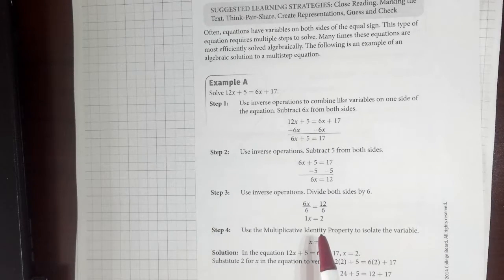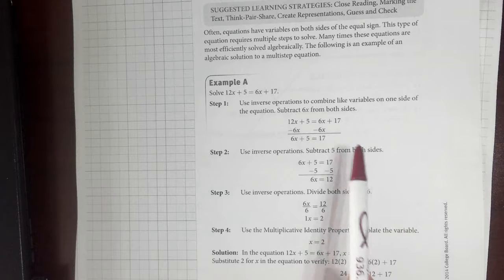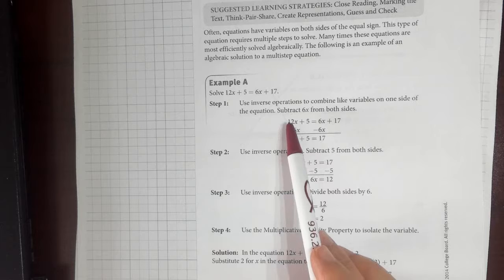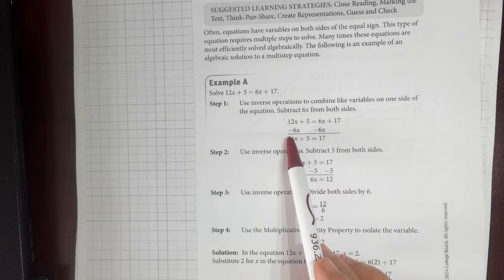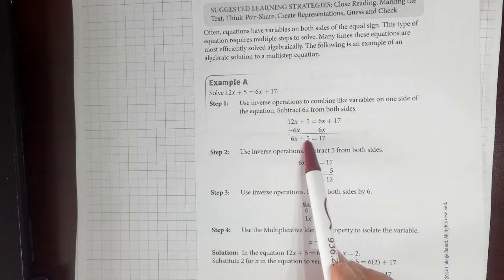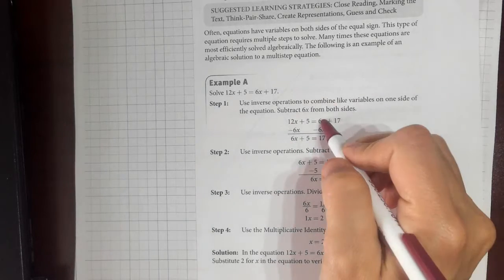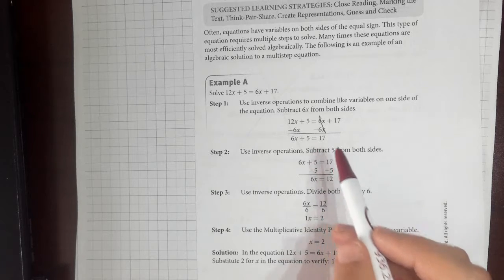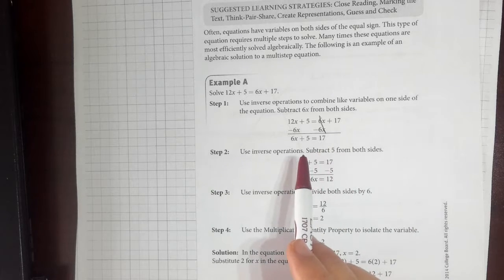The second step says use inverse operations, subtract 5 from both sides. Once you combine your x's together, for example 12x minus 6x, you just subtract like normal. That just gives you 6x plus 5. This canceled out, so they didn't write that anymore. Then they put the 17. From there, that's just a two-step equation.